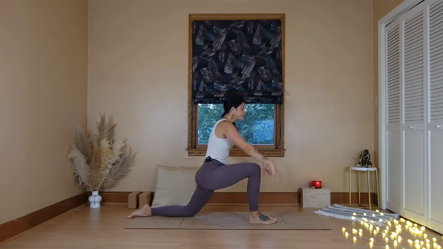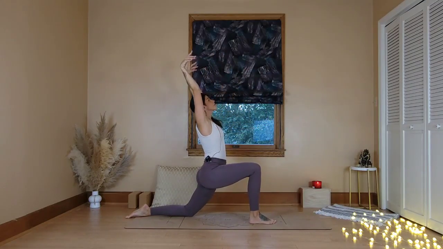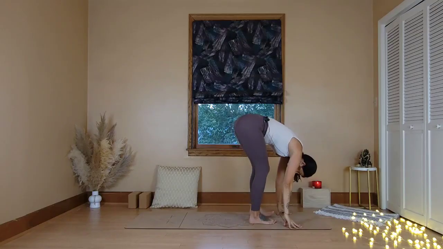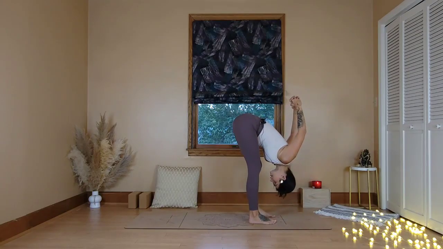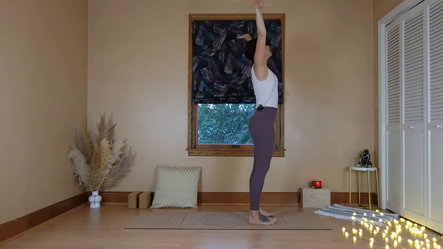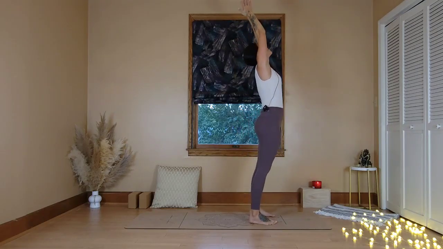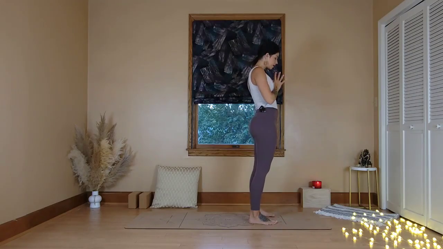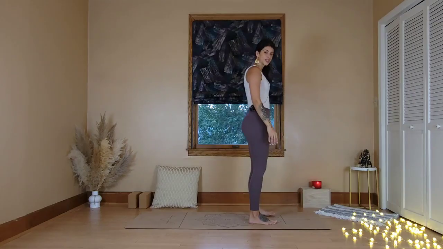Inhale, back bend. Om Jyotir Atma. Hands on the hips. Inhale, come up. Arms over the head, lengthen the spine. Hands on the heart and chant. Om Jyotir Atma. Nice. Let's flow on the other side.